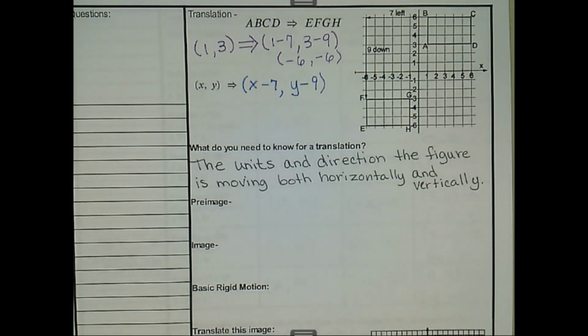Okay, we talked about pre-image and image yesterday. I don't know that we defined them, but we did talk about them.